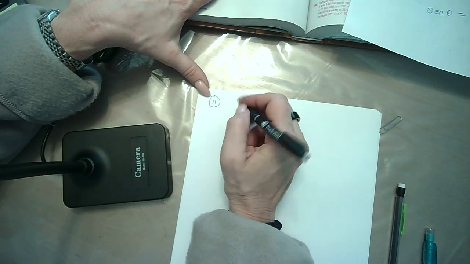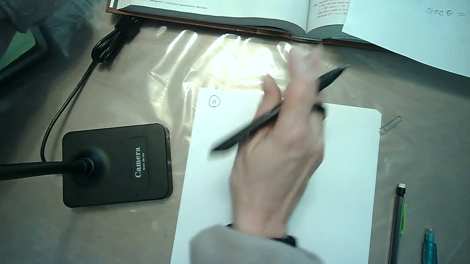11 is, I'm sorry, my book is far away from me. I can't see it, so tiny.